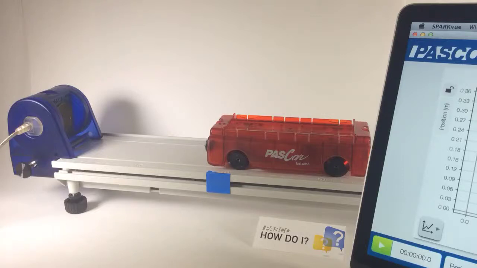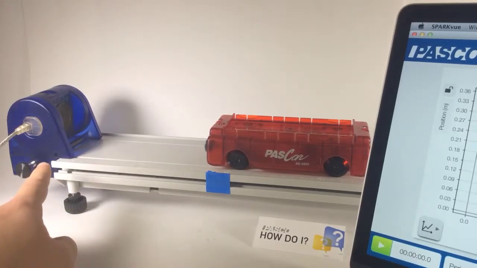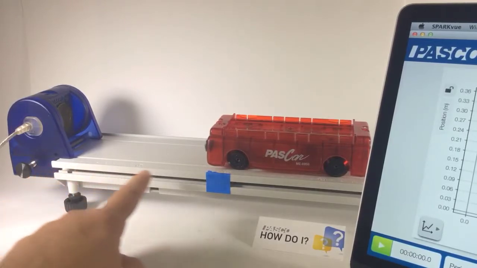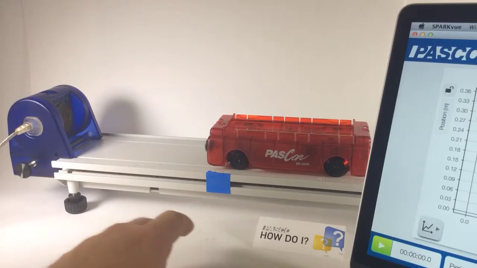How do I transform measurements in SPARKvue? In this example, I have a cart in front of a motion sensor. The motion sensor measures the position of the cart, but the zero for position is at the motion sensor itself. What if I'd like to redefine the zero of position at this blue tape 20 centimeters away?